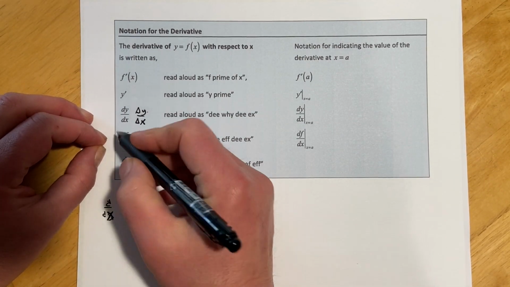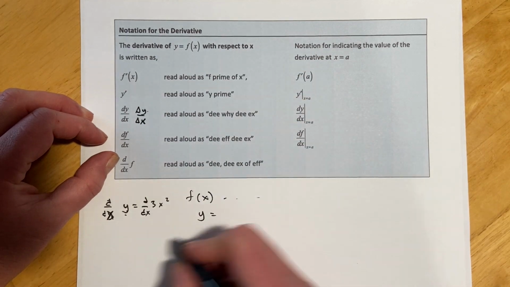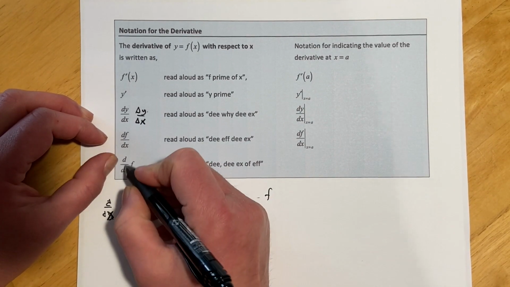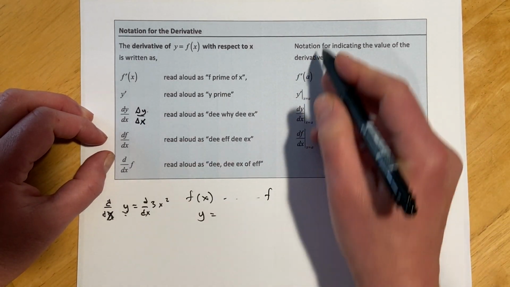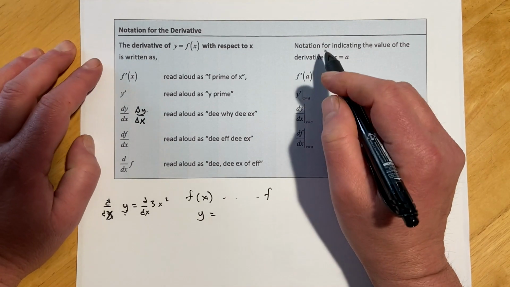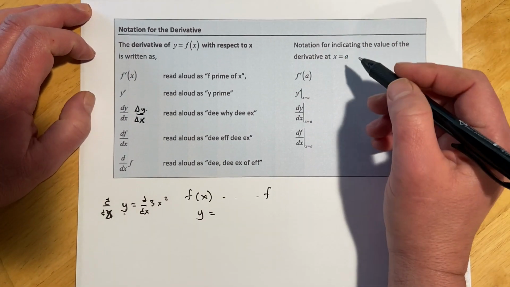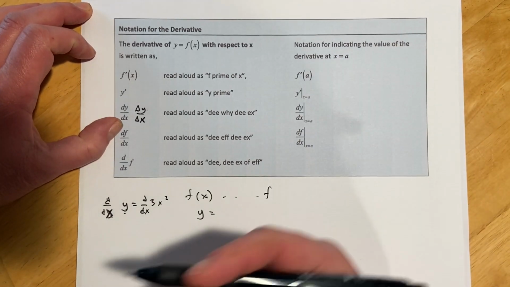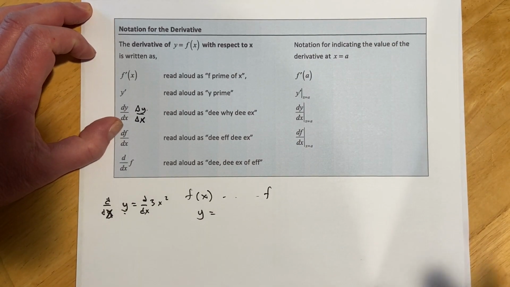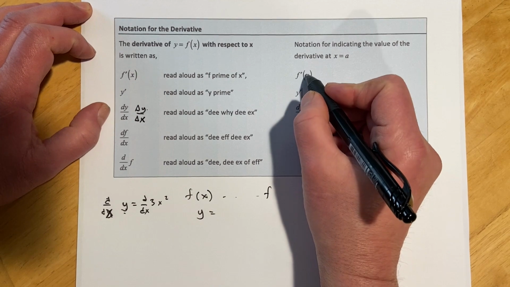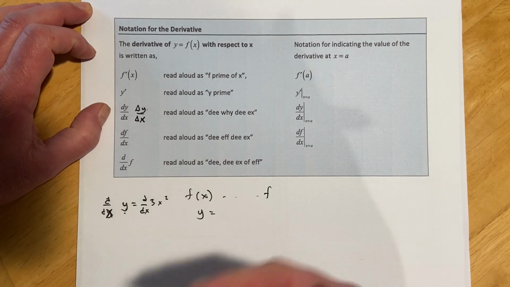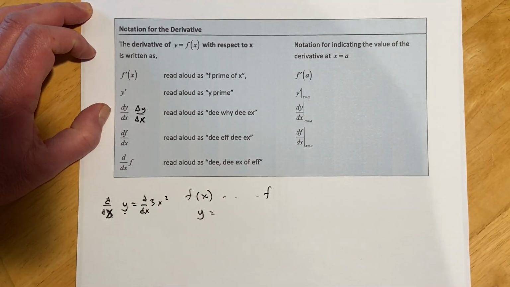df dx, same idea. It's just when we're calling it the function f, and same thing here. This side is going to be notation for indicating the value of a derivative at a given point. So say I want to find the derivative and then evaluate it at 7. I would say f prime of 7. So it's the same as if I wanted to evaluate the original function at 7, I'd say f of 7.